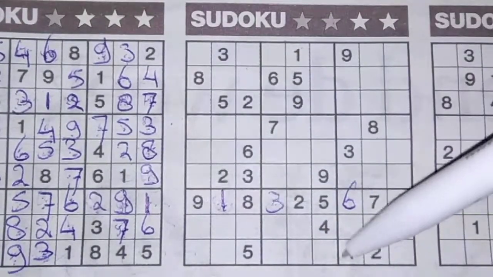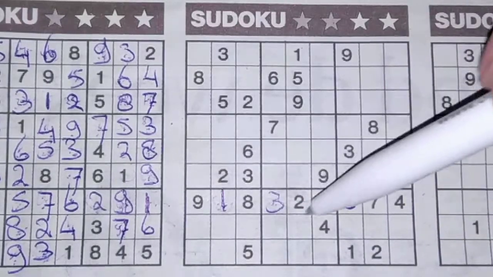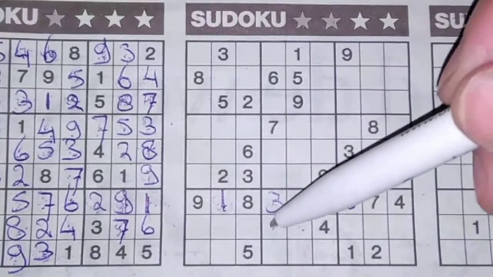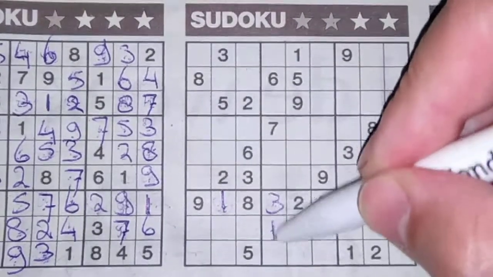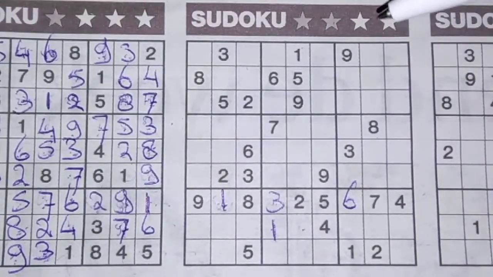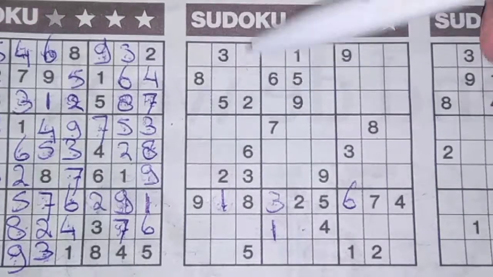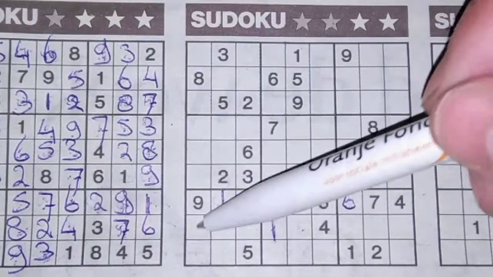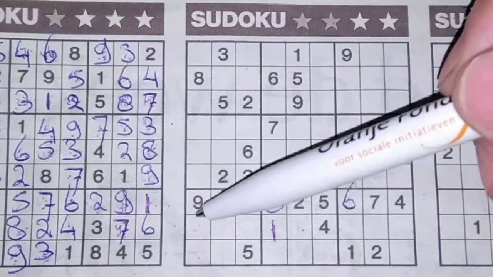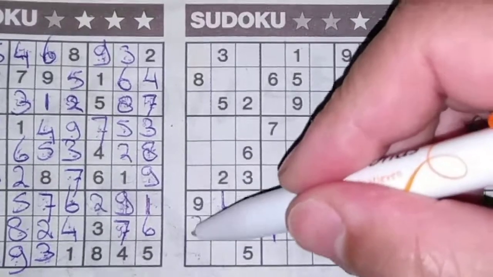1 in this row, 1 in the last row, so in the row between, the only two places for the 1 should be here or there, but I see here 1, no 1 there. 1 should be here. 2 in this column, 2 in the second column, so in the first column the only two places for a 2 should be here or there, but I see here 2, no 2 there. 2 should be here.